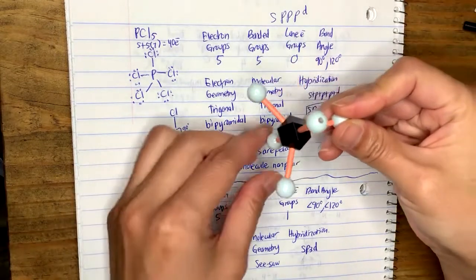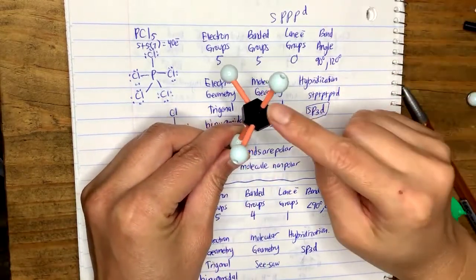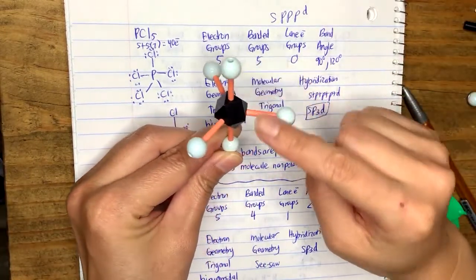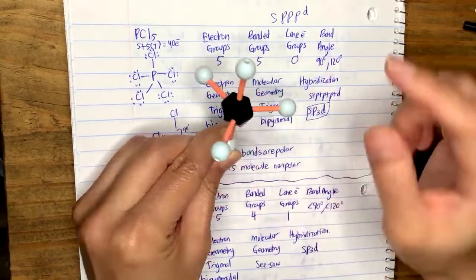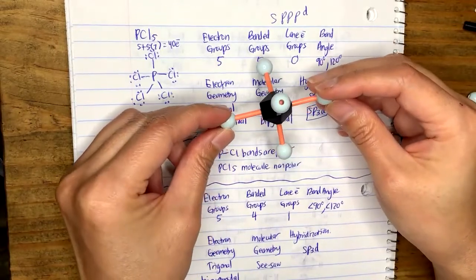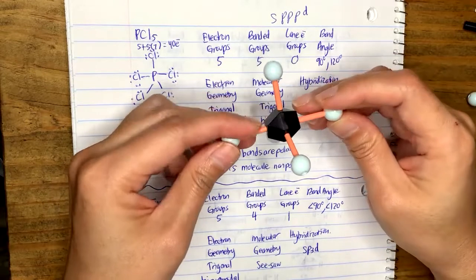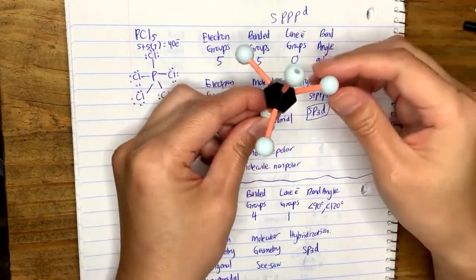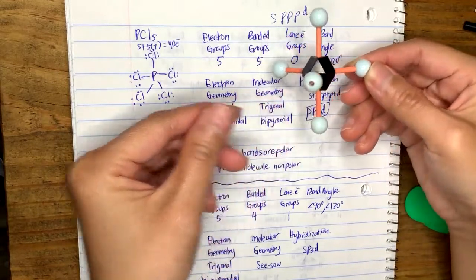It looks like this. You have 5 friends that can't stand each other. It's kind of like you have a linear arrangement right here, top and bottom, and then you have 3 groups at 120. So it's kind of like a linear and a trigonal planar combined together. That's 3 in the middle and then 2 that are 180 away. Then we flip it over.